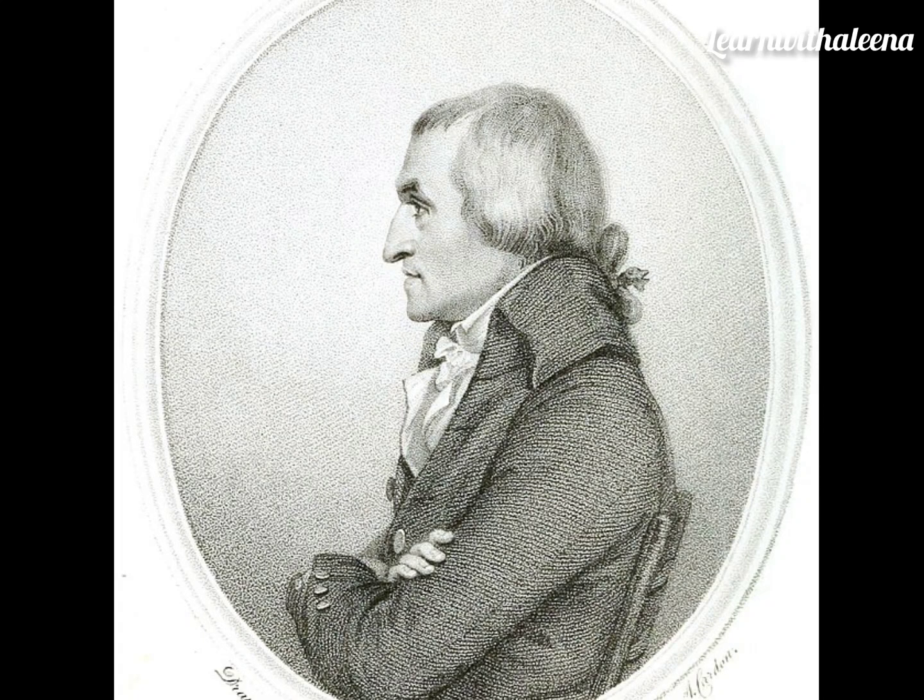With the appointment of James Rennell as the first Surveyor General of Bengal in 1767, the Survey of India began to scientifically map the unknown regions of the country and its bordering lands.